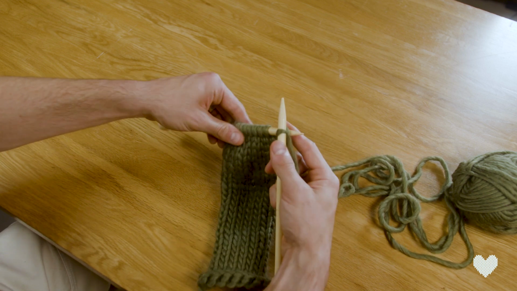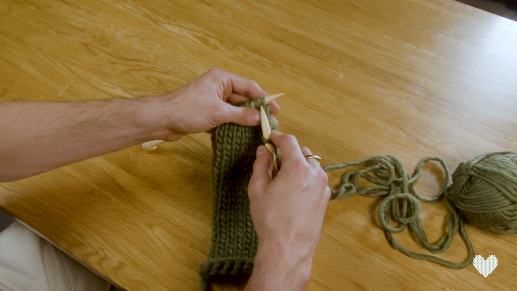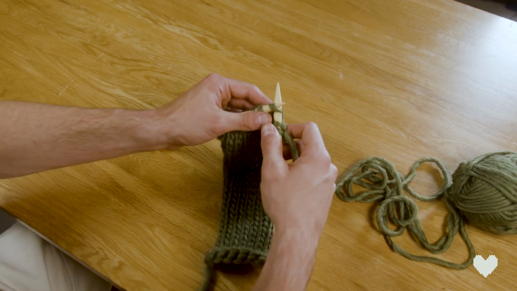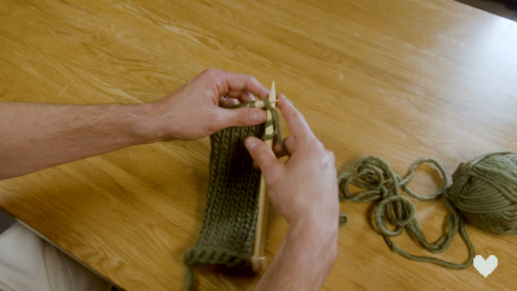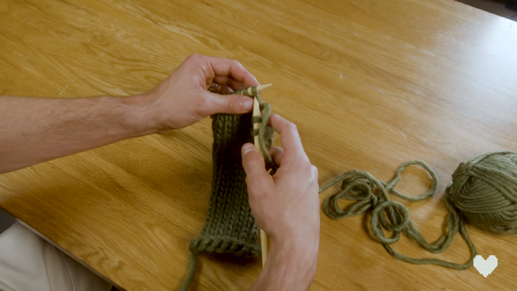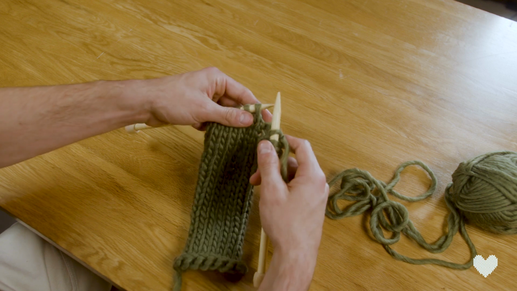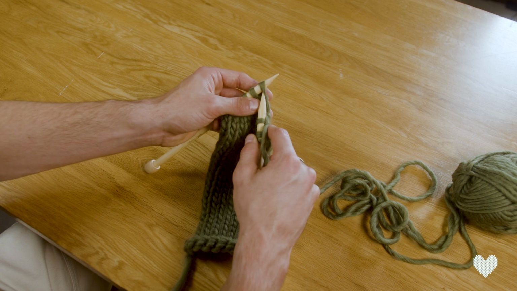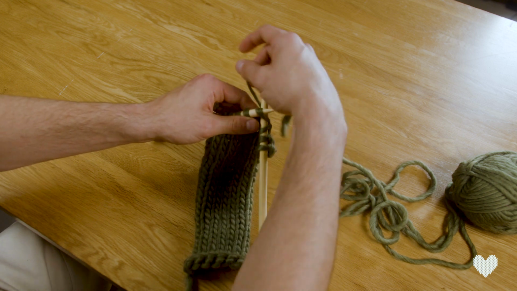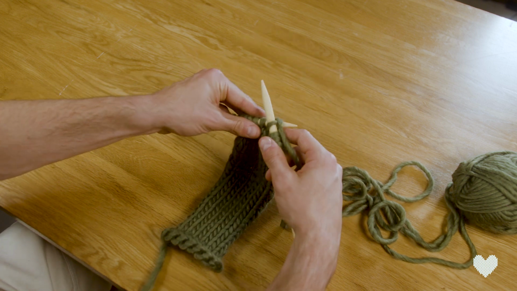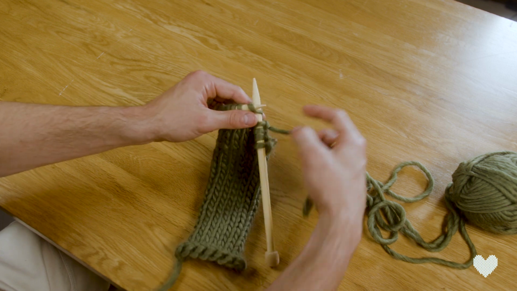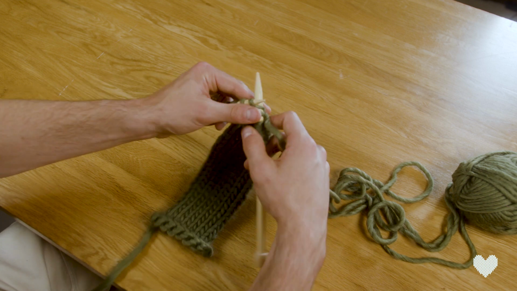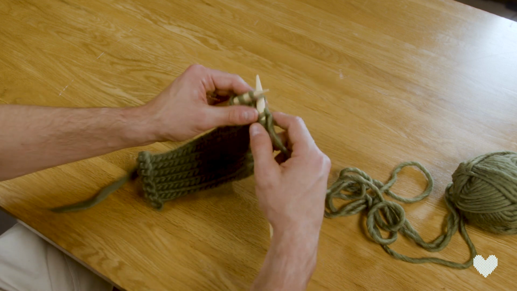So usually in your patterns, when you start stockinette stitch, you'll start with a knitting row. So you knit every stitch as you've done probably before. And if you don't know how to do that, I do have tutorials. But essentially, a knit stitch is going from the front to the back, from the left to the right. So from the left side of the first stitch through to the back, wrap the yarn around, pull through to the front and off your needle. So for stockinette stitch, you just knit one row, like so, all the way to the end.